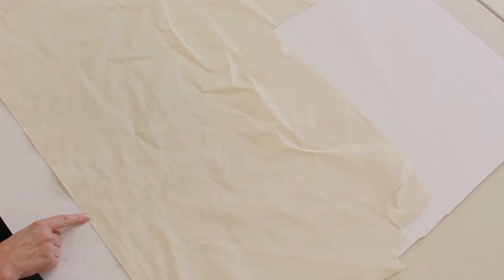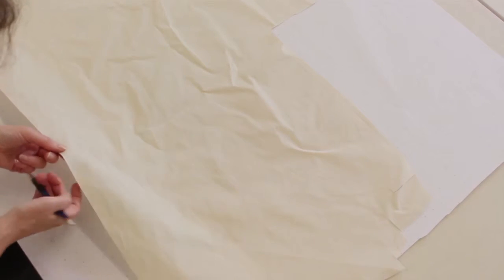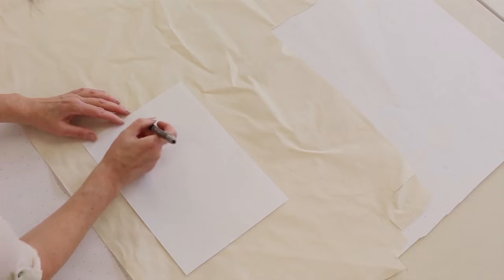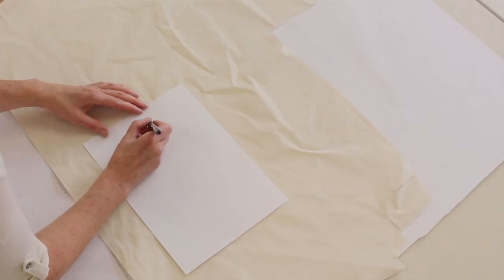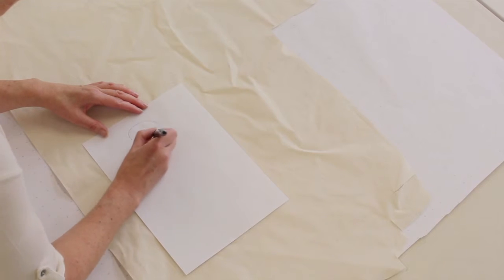If I take this piece of plain calico, you will see that along this edge here, there is what's called a selvage. So if I draw a demonstration, this is going to be my reel of fabric, as it were.